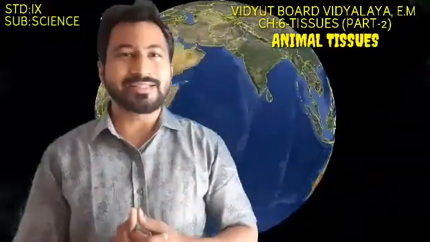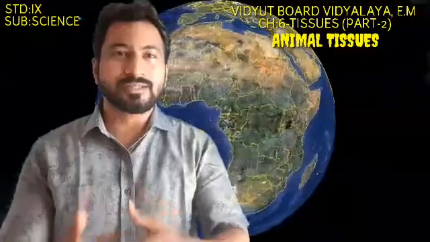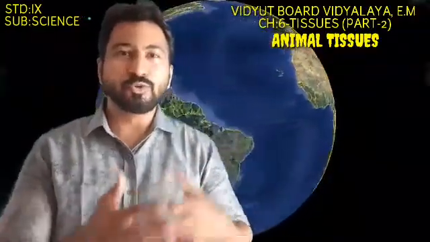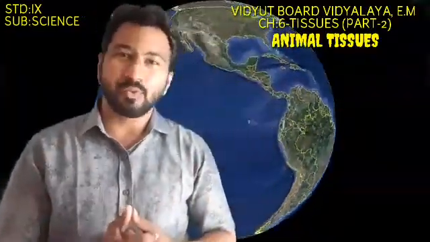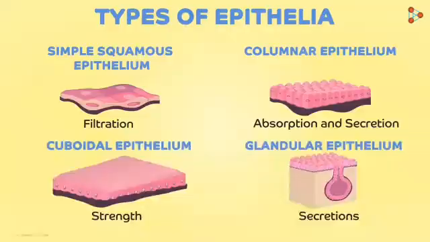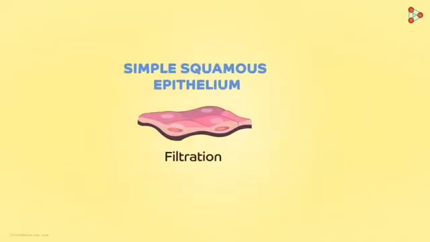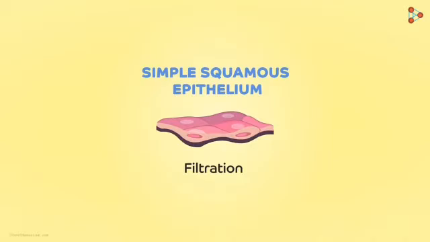Now let us understand this epithelial tissue and the nervous tissue through some sort of animated versions of it. Now these are the various types of the epithelial tissue: the simple squamous epithelium, the columnar epithelium, the cuboidal epithelium, and the glandular epithelium also. The first one focusing on the simple squamous epithelium. The basic function it does is the filtration.